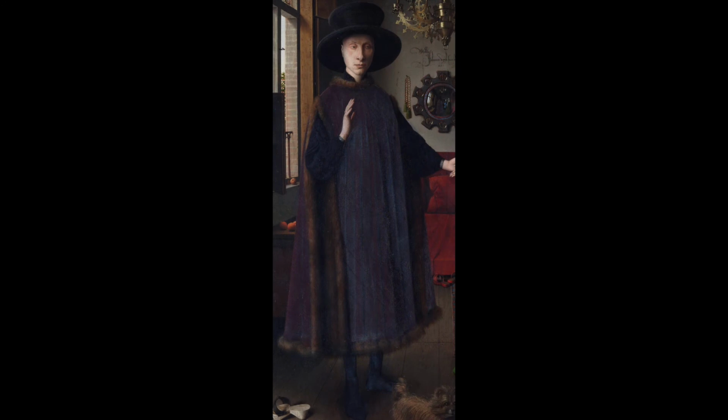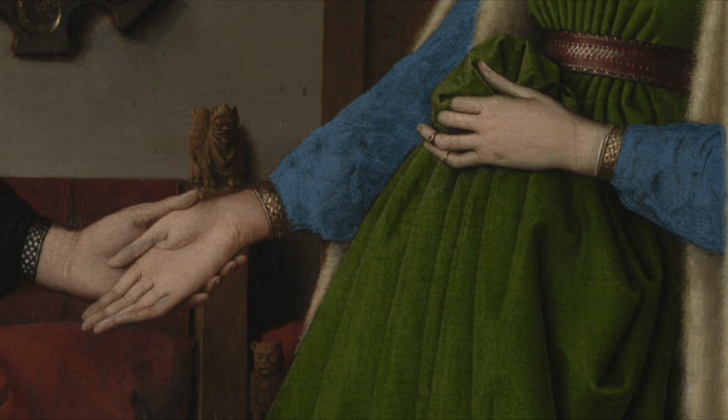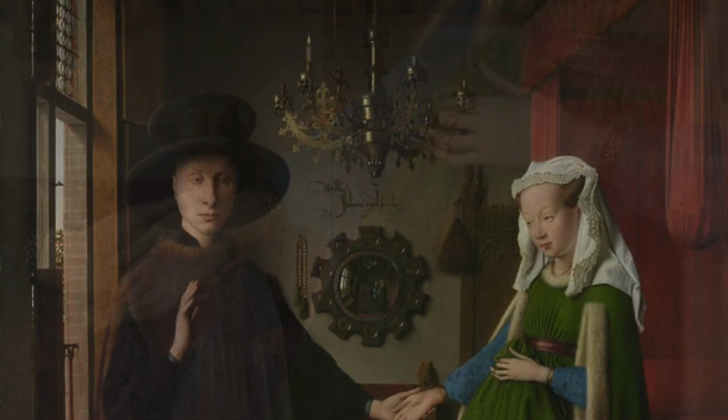Also, the fur worn by Arnolfini was an expensive luxury permitted by law only to the upper levels of society. So Van Eyck depicts their wealth and status through fur-trimmed clothes. And the couple also have matching gold and silver cuffs on their wrists. Those accessories were also expensive.